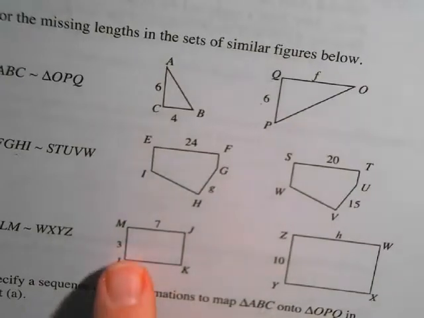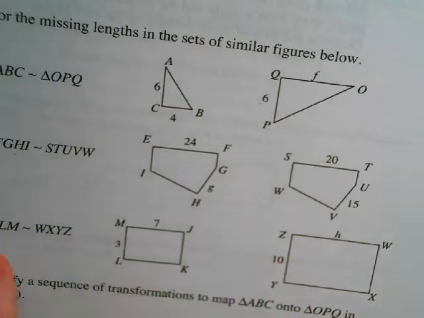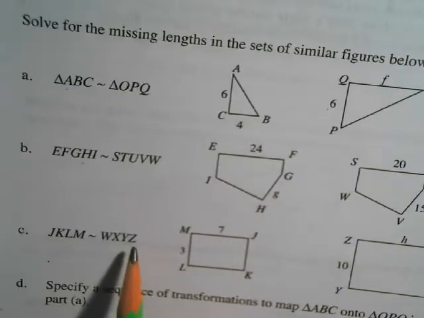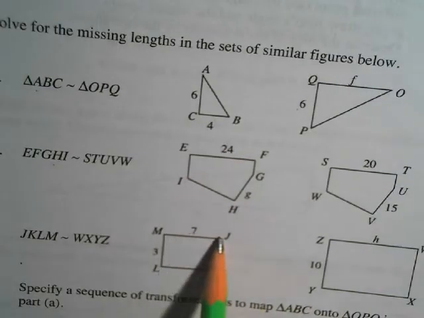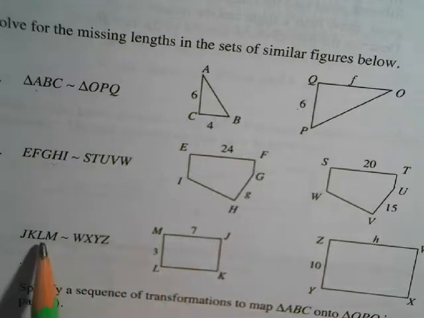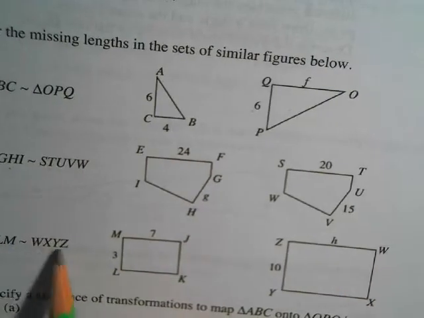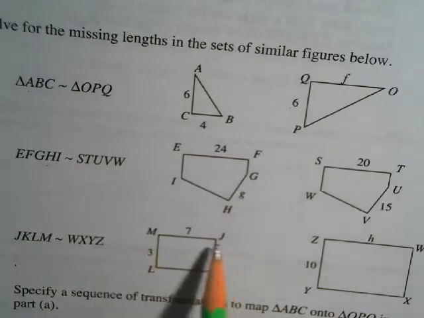Looks like 3 is going to correspond to 10. 3 is ML. 10 is ZY. And yes, those do match up according to this statement. And then it looks like MJ, 7. MJ is going to correspond to WZ. So then 7 is going to correspond to H.